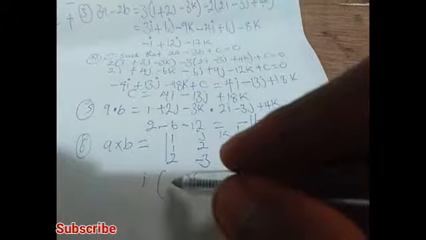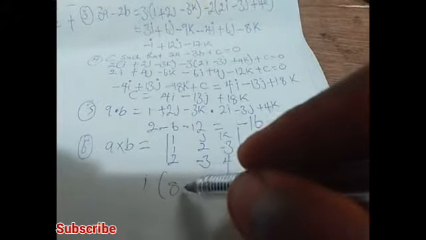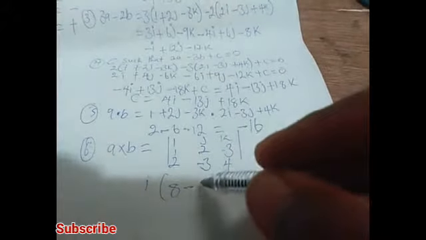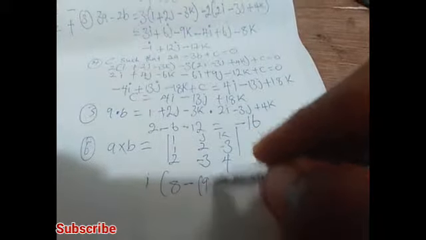So 2 times 4 is 8, minus open bracket minus 3 times minus 3, that is 9.